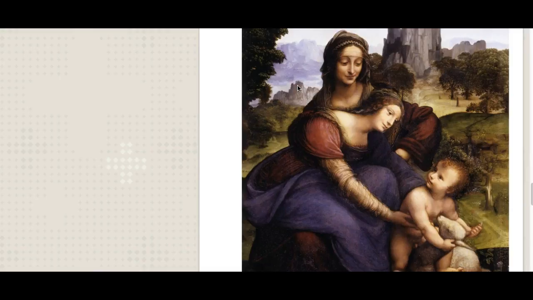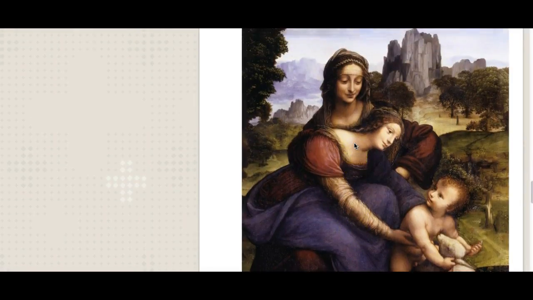But because she's not really the most important figure, she's not completely out of scale, but she's kind of presented as this larger motherly figure, and Mary is sitting on her lap. So those are some things to just be aware of.